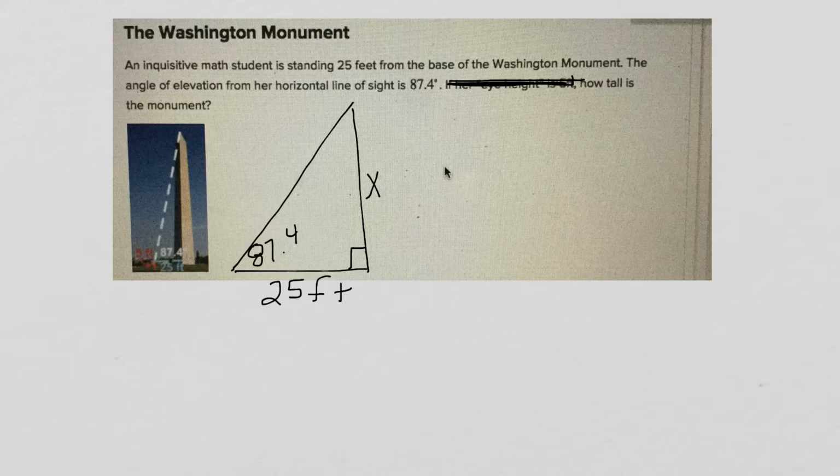So the first thing we're going to do is we're going to label our sides. So we're going to draw our angle out of the right angle. That is our hypotenuse. We're going to draw the arrow out of the angle that we're given. That is our opposite. And our other side is our adjacent. So we're going to look and see what we have. We were given the 87.4 degrees. And we also have a variable on the O side, and we have a value on the A side. So if we're working with O and A, we're going to do tangent.